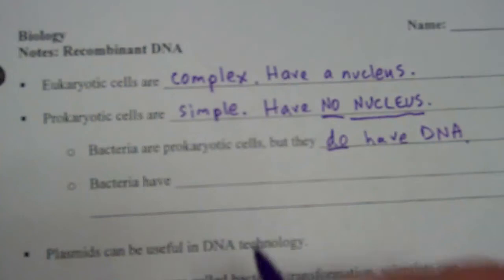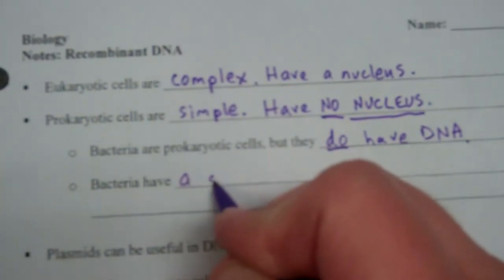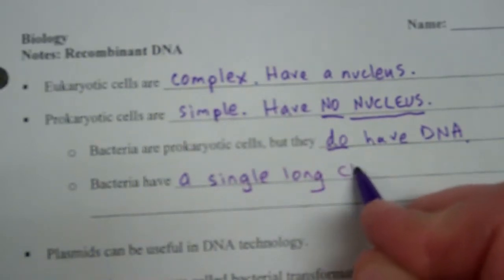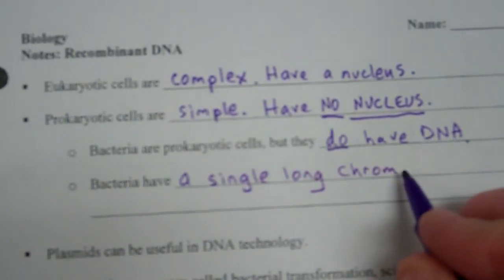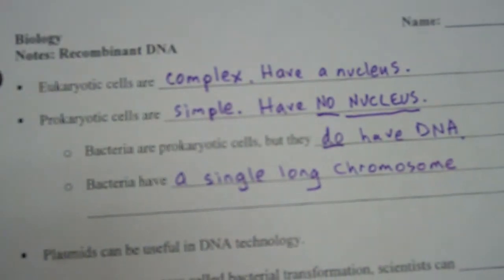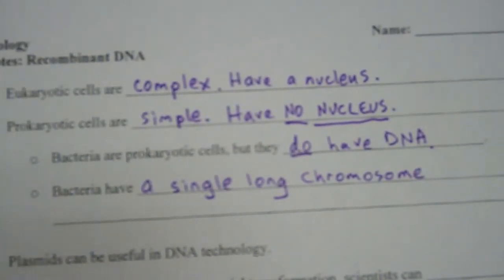Bacteria have a single long chromosome, and they have little circles of DNA called plasmids.